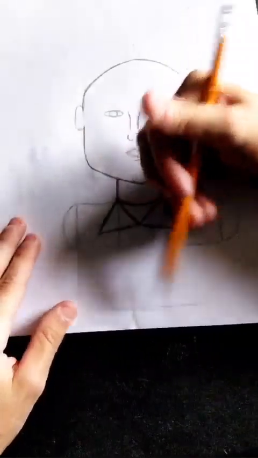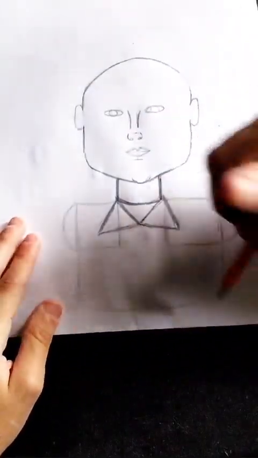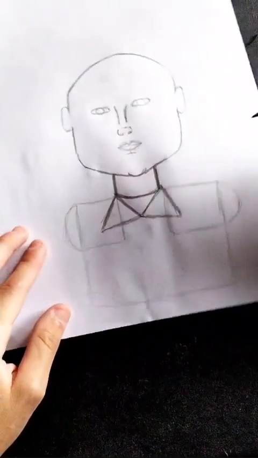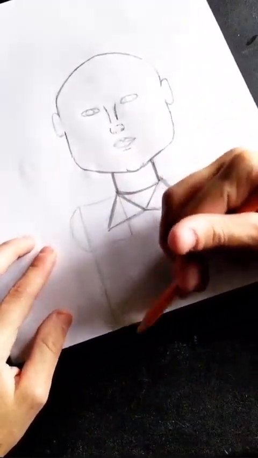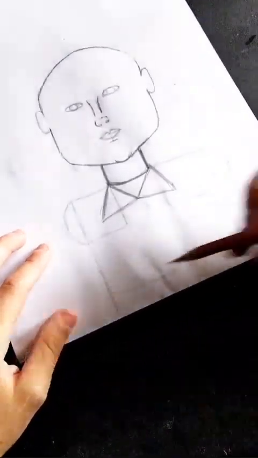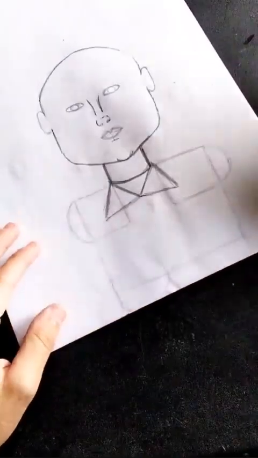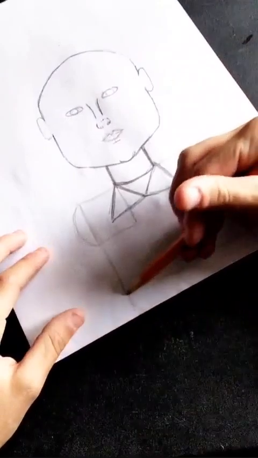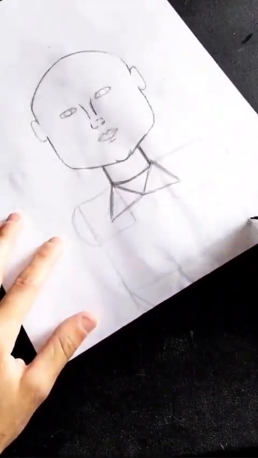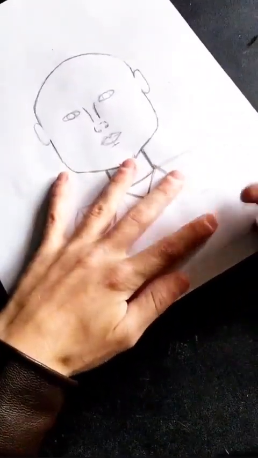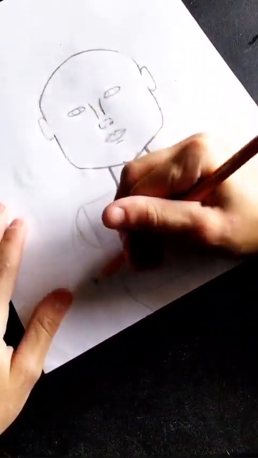a big square in a line that goes down or that curves inwards. Now we will draw a half of a circle.